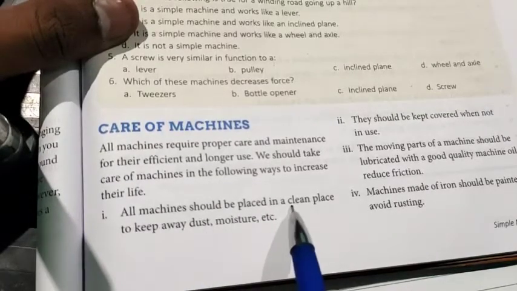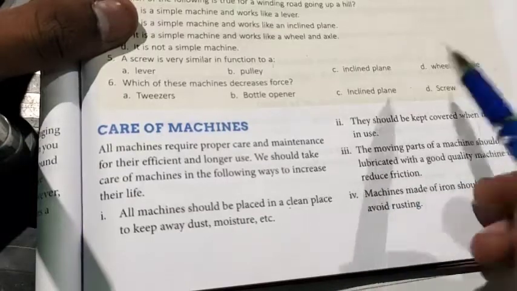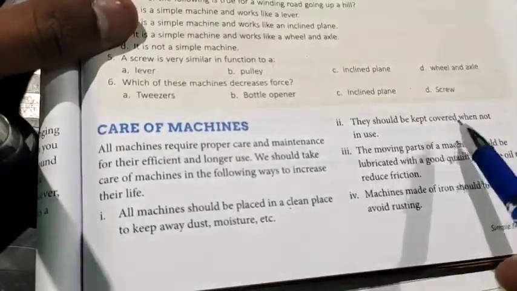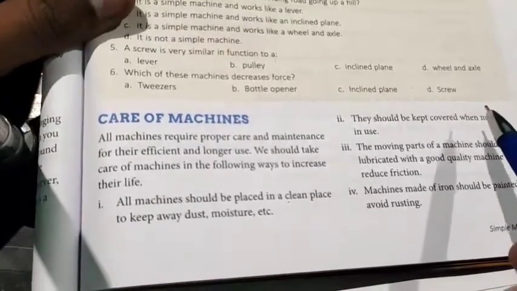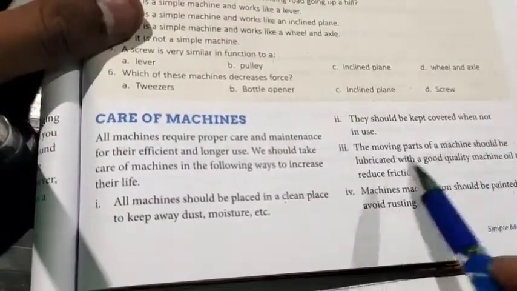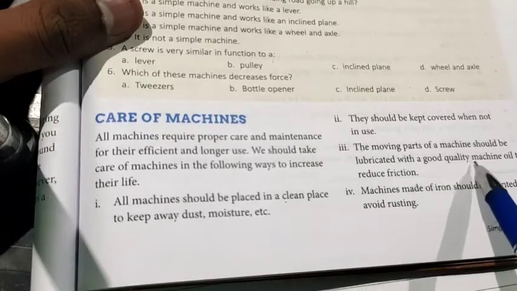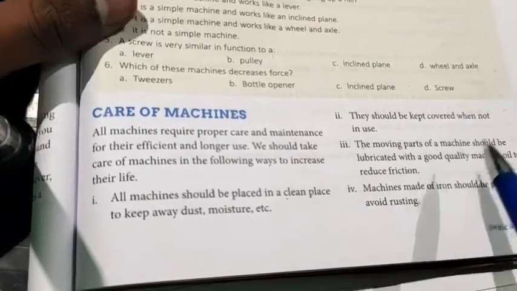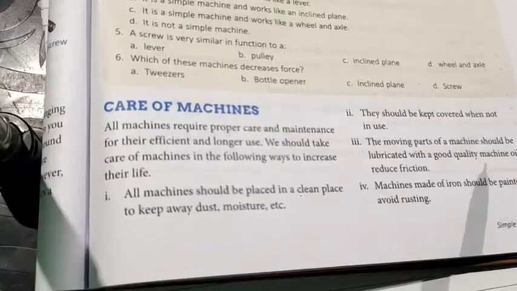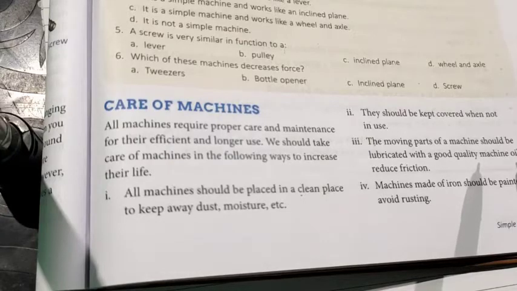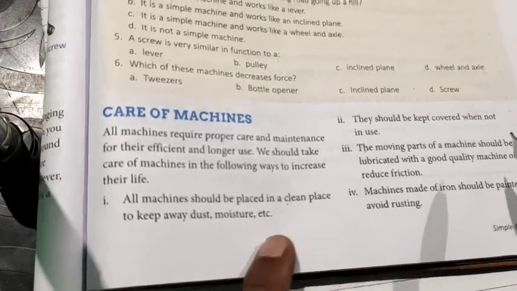It should be placed in a clean place. The second point is that machines should be kept covered when not in use. Third, the moving parts of machines should be lubricated with good quality machine oil to reduce friction. If we are using a machine, we should use oil on the moving parts of the machine to reduce friction so that it works properly.